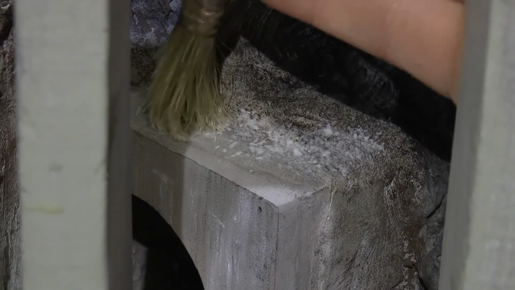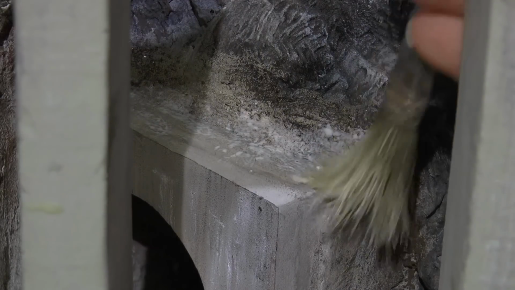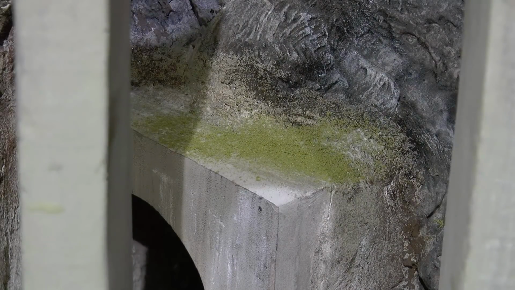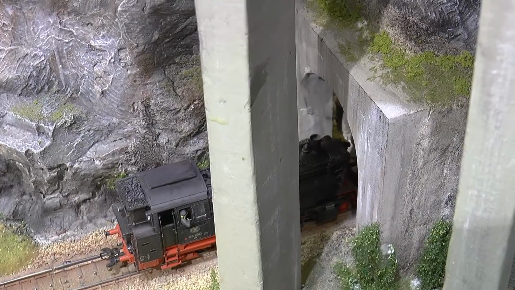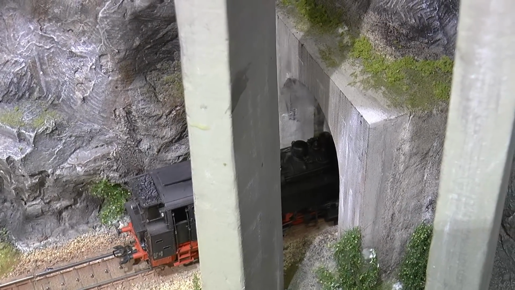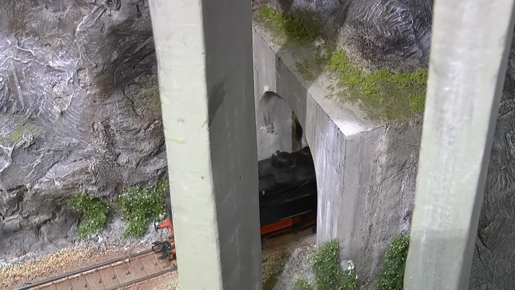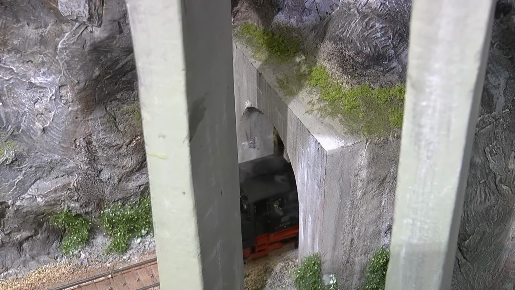Then we can add some PVA glue or Elmer's construction glue, and then I sprinkle in burnt grass, that's a fine turf from Woodland Scenics, into the wet glue. I add additional spots of PVA glue, and into that I push some bushes, and this is what the final result looks like. A well integrated portal which looks like it has been standing there for hundreds of years.